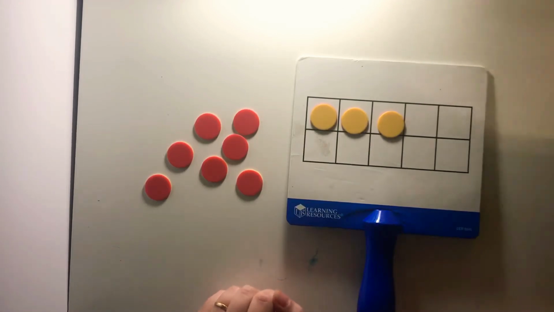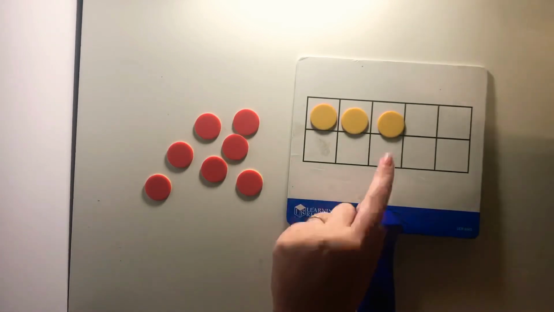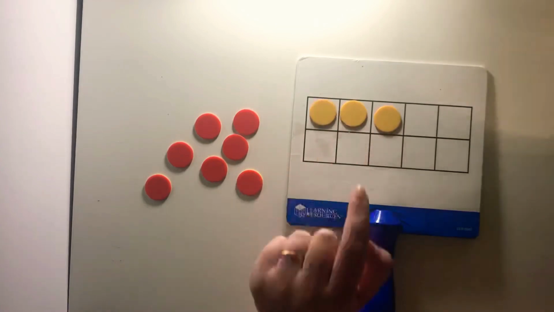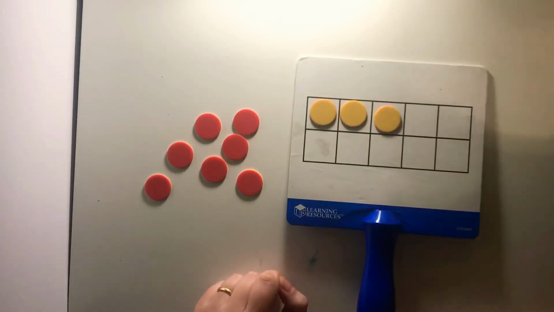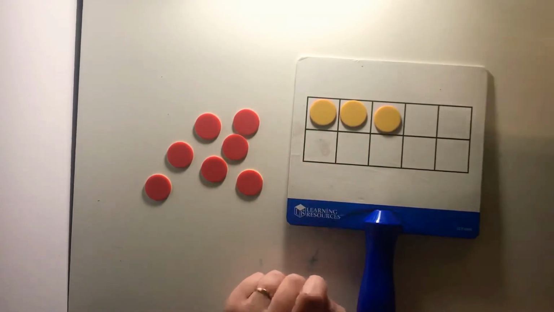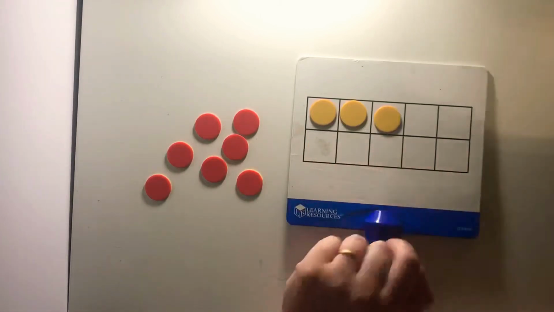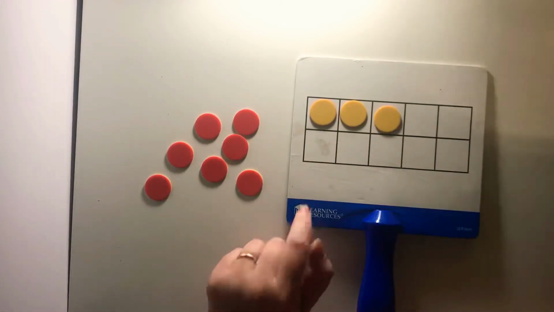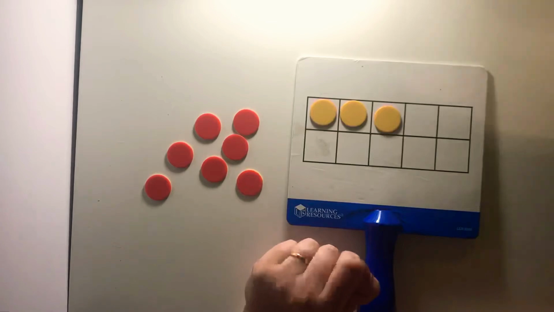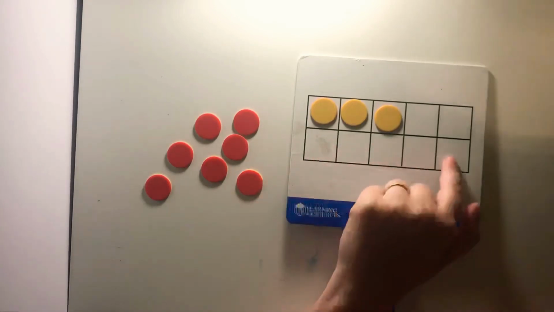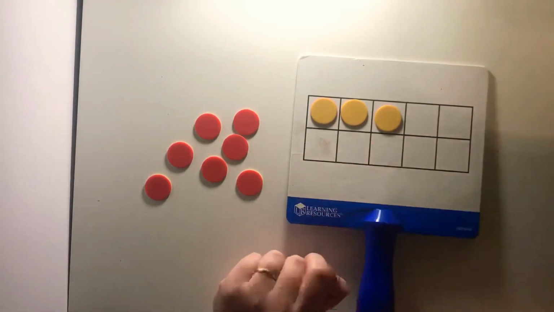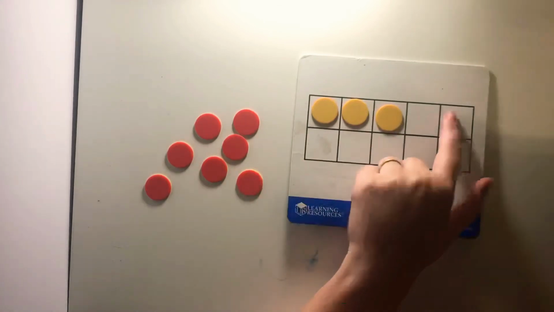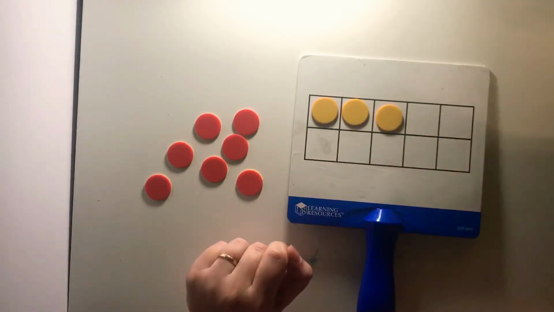Okay, and welcome back. So did you figure out how many more counters we will need to make 10? So there are 3 on the 10 frame, and remember I said how many there were on the bottom row? 5. So I've got 5, 6, 7. So there's 7 more counters that we need.